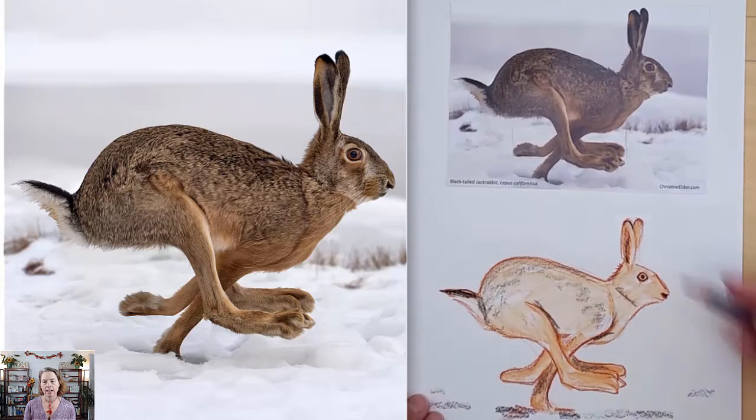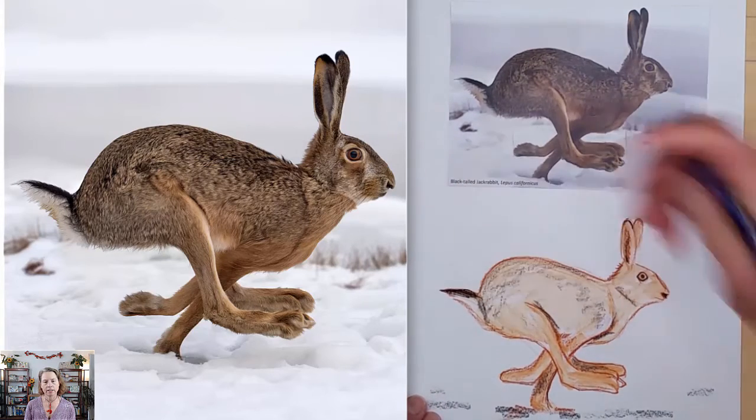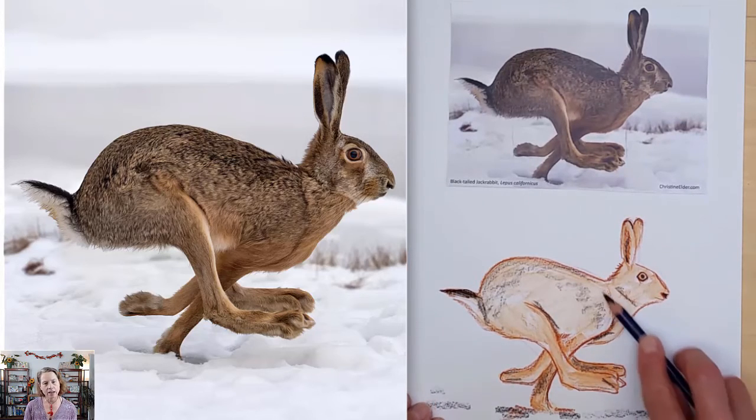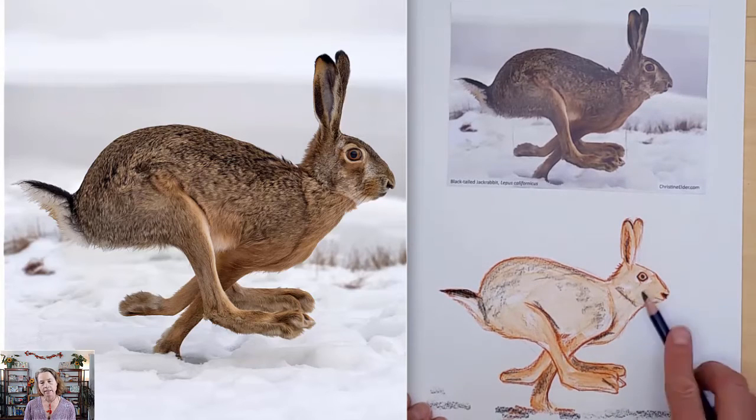That fur has lots of different colors in there. Whites and creams and sienna and umber and black.